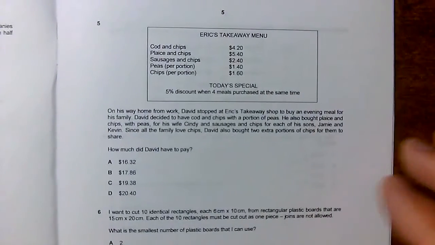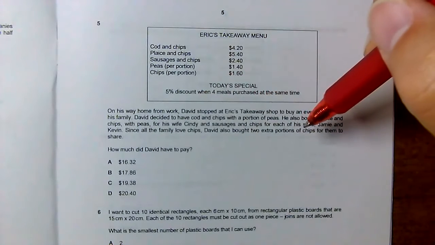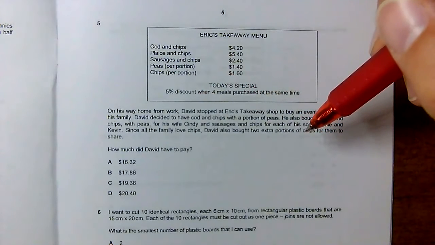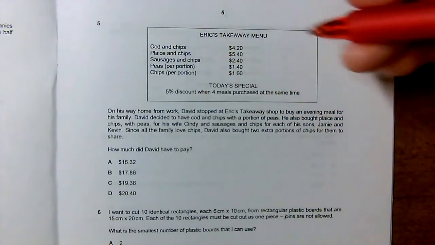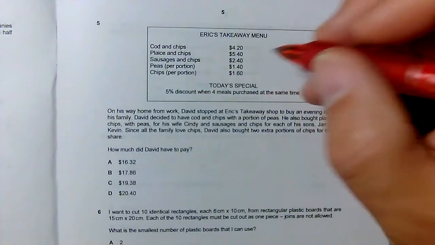Moving on to number 5. On number 5, we have a menu, and they tell us exactly what everybody ordered. So all we really have to do on number 5 is make a list of what everybody ordered. Or again, you could use this list up here and just add as we went along.